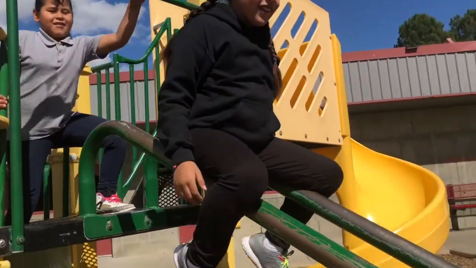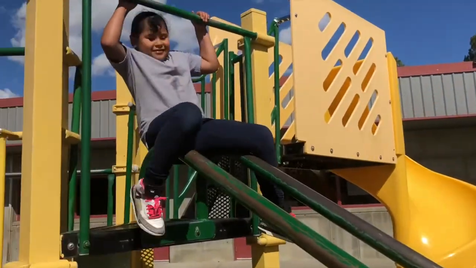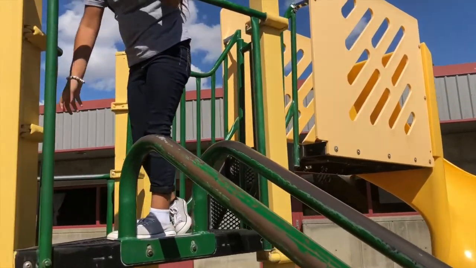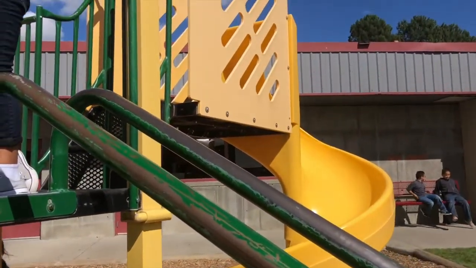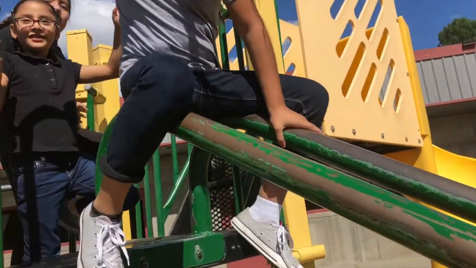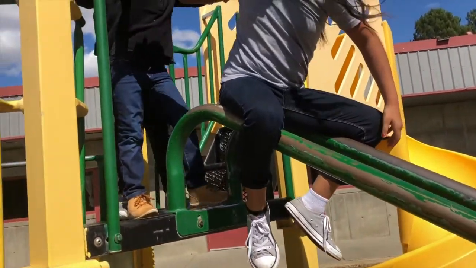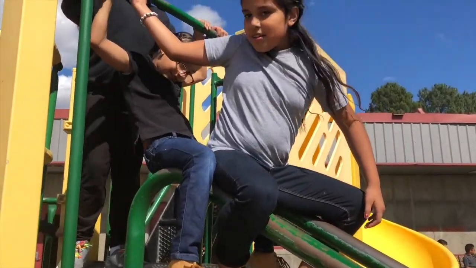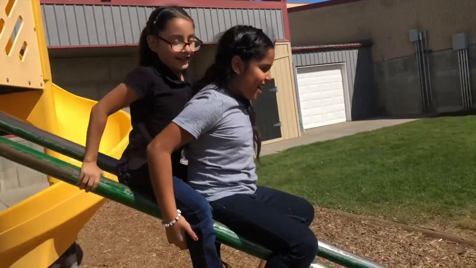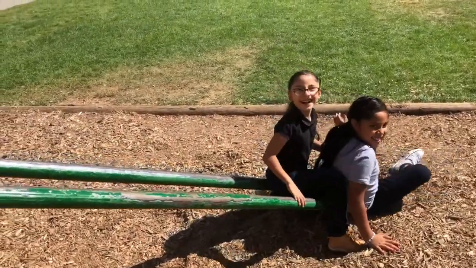Now, this is that double bar slider. These kids are doing it right. They are sliding down and they're doing it the right way. But uh-oh, what if you did it the wrong way? You don't want to double up. See how these kids, they're two at a time. You can't go two at a time. That could end up getting people hurt. Don't go two at a time on that thing.